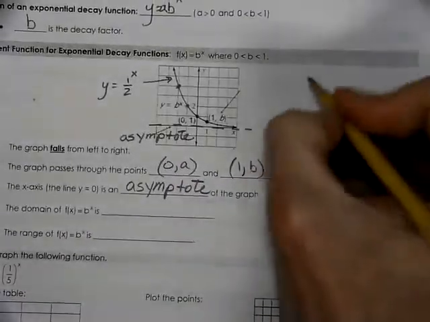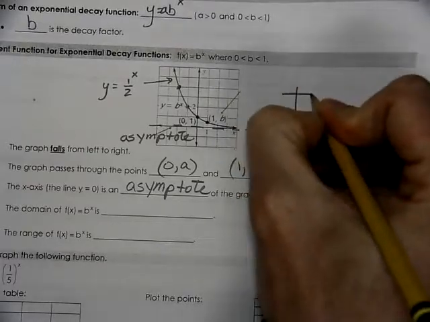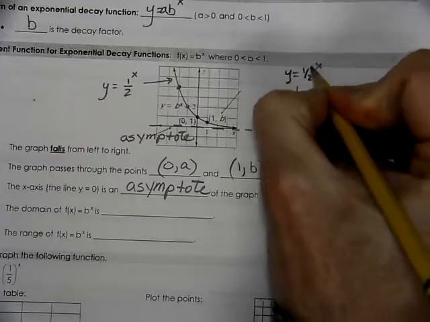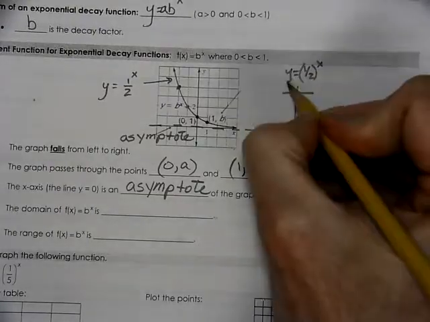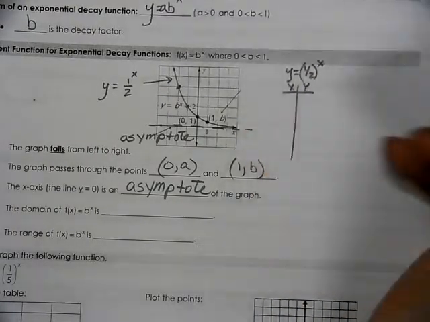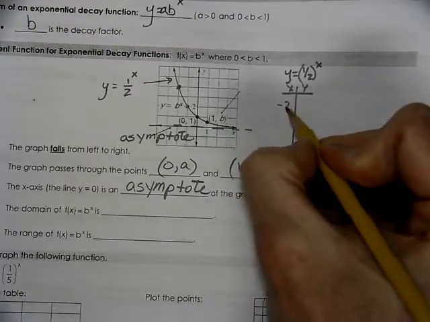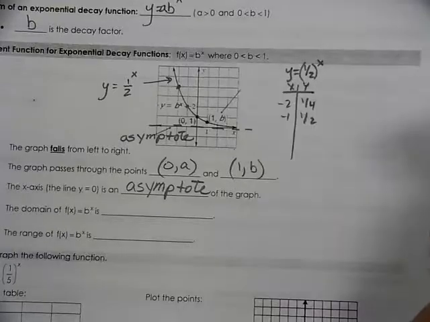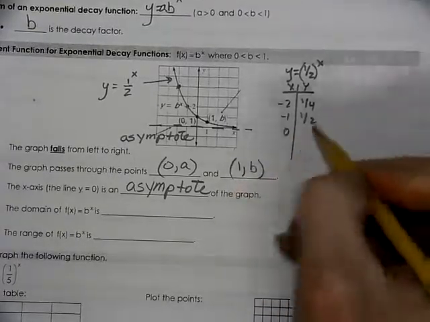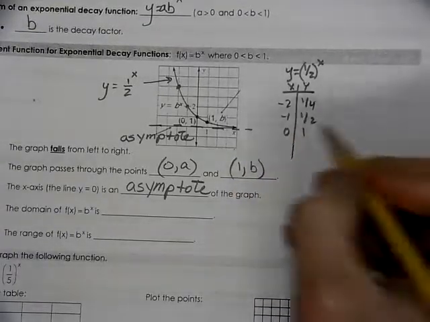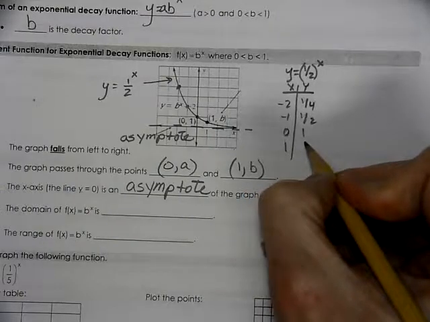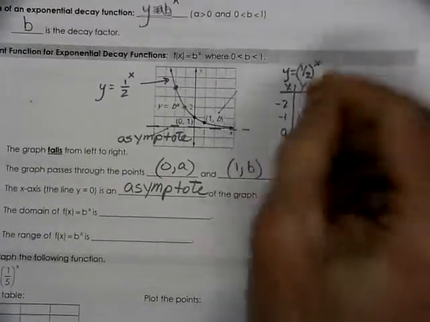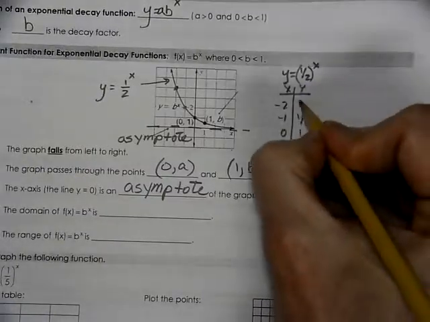Well, when we look at the table for y equals (1/2)^x, for our x and the y, we can plug in negative numbers to get 1/4, or 1/2. You can plug in 0 to get the value of 1. Wrote those backwards, didn't I?